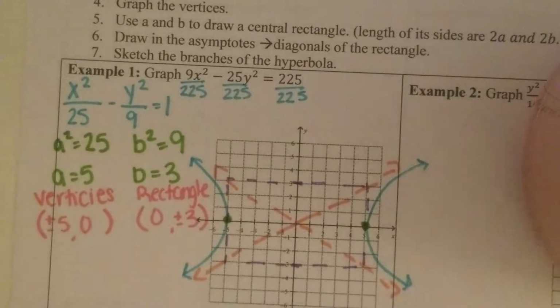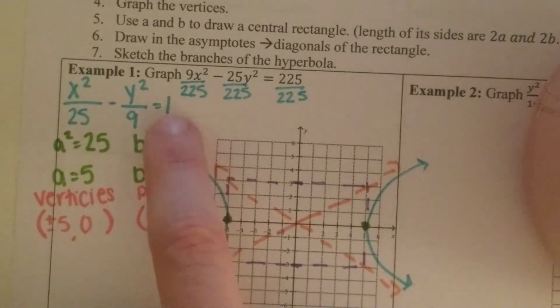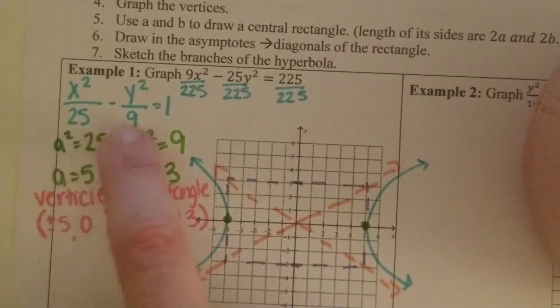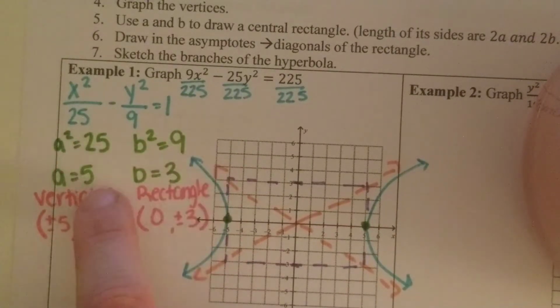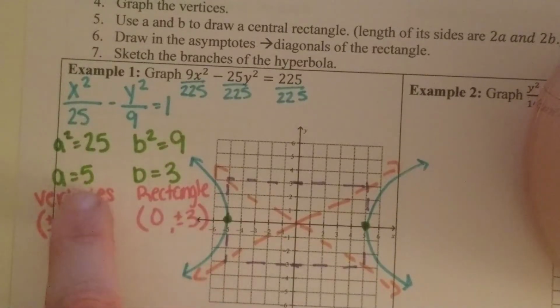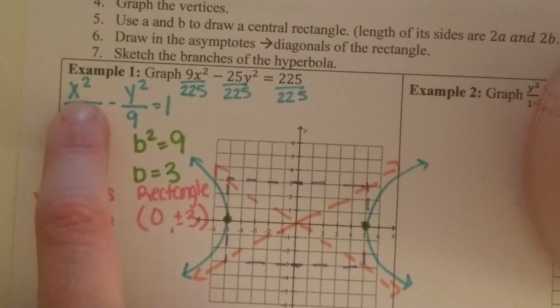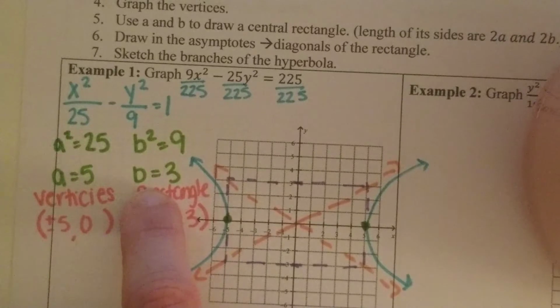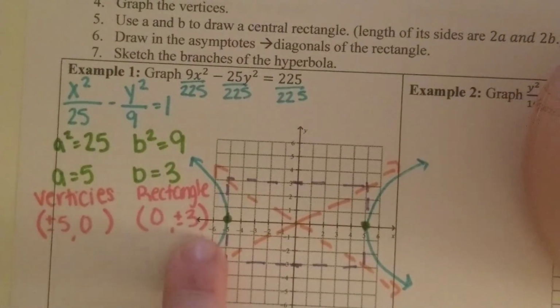So to sum this up, you want to first get this in standard form equal to 1. Your first number is always a squared, and your second one is always b squared. We found our a and our b just by square rooting. A is always your vertices, and b is always your rectangle. And so a, if you go all the way up, is underneath the x squared. So you take your a and plug it in the x spot. B was underneath of the y squared, so the 3 goes in the y spot.